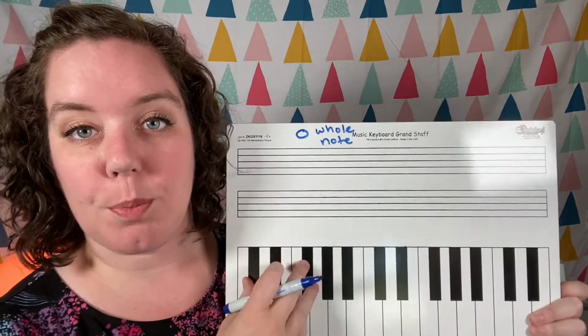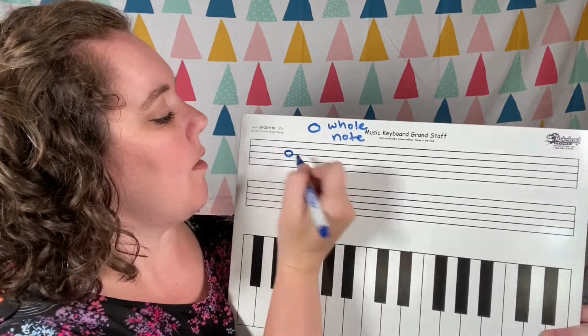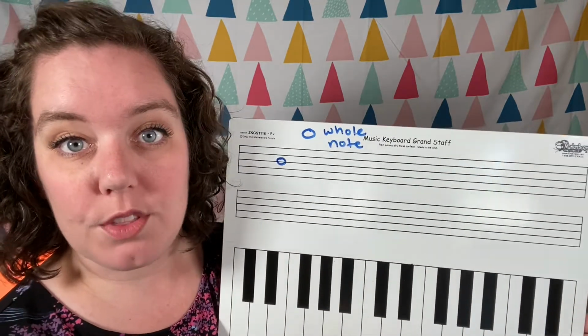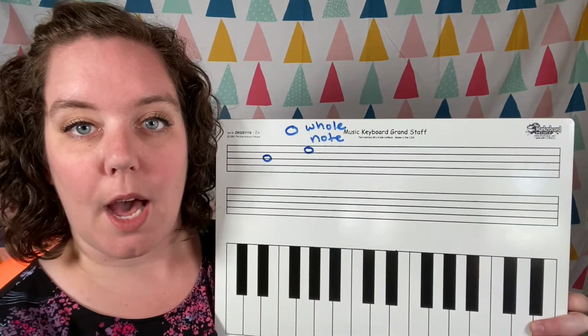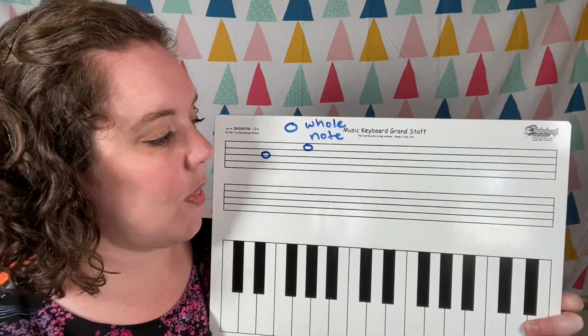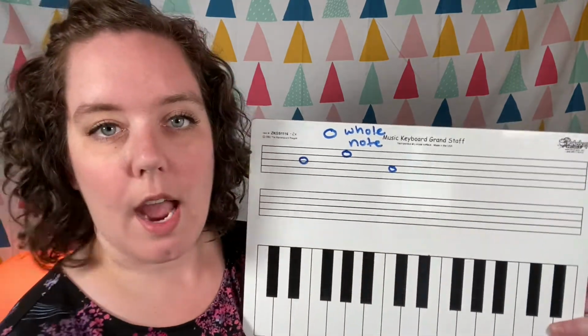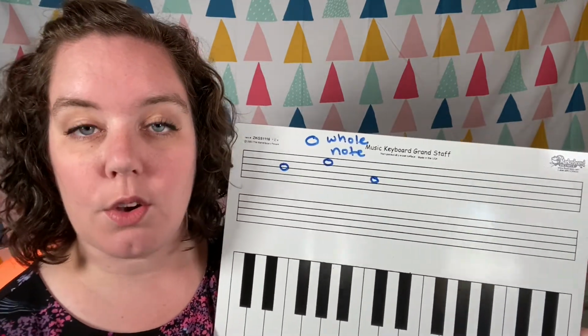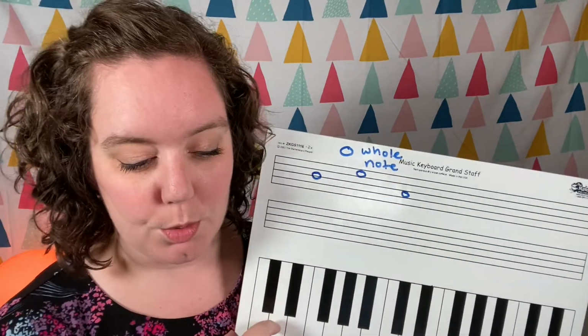So like if I asked you to put a note on the 3rd line, you would put it here. If I asked you to put a note on the 4th space, you would put it here, because remember, we're always counting from the bottom up. If I put a note on the 2nd space, it would go here, and so on and so forth. So a lot of times you'll see me use these whole notes as placeholders for actual notes.